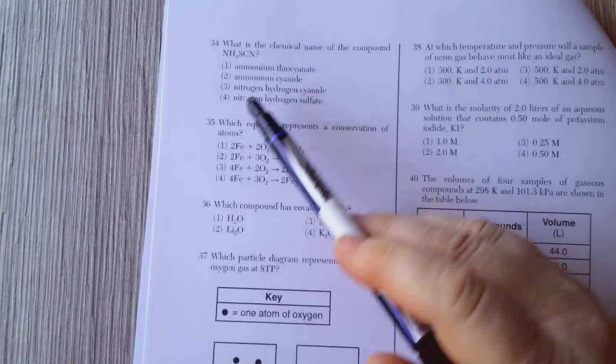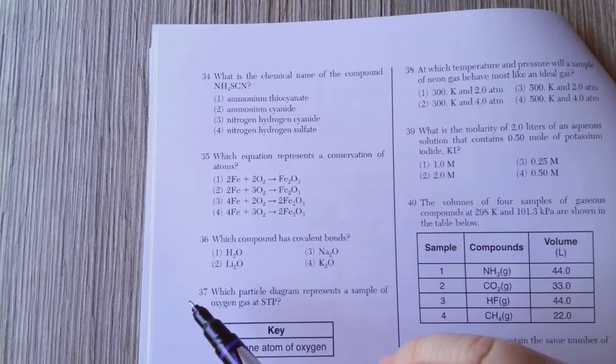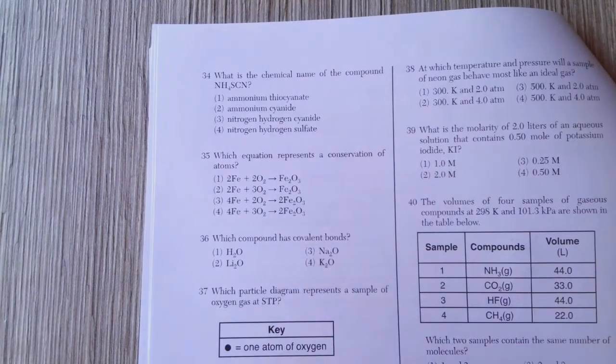Okay. What is the chemical name of this compound? This is actually pretty easy. Go to table E.